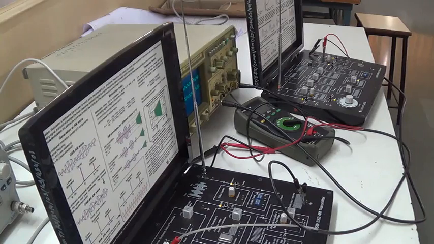In AM detection, we have to see the type of receiver and how we are receiving the signal which has been transmitted. In the AM receiver, we are having basically two types: TRF, that is tuned radio frequency, and super heterodyne receiver. The drawbacks of tuned radio frequency we overcome in the super heterodyne receiver. Practically, we are using super heterodyne receivers.